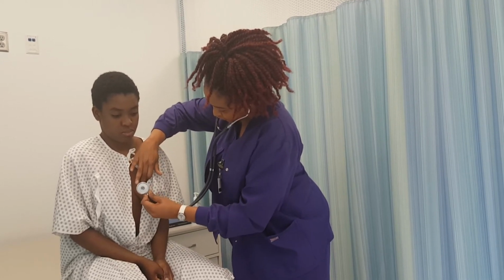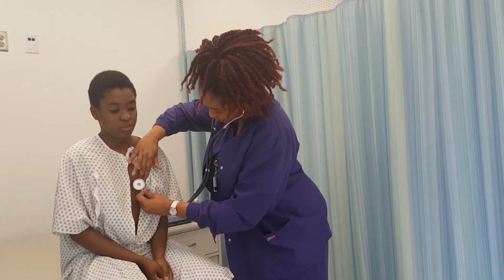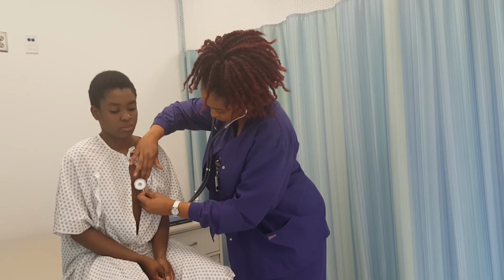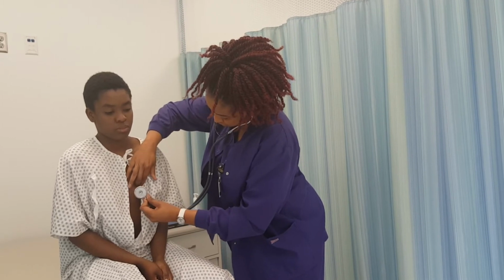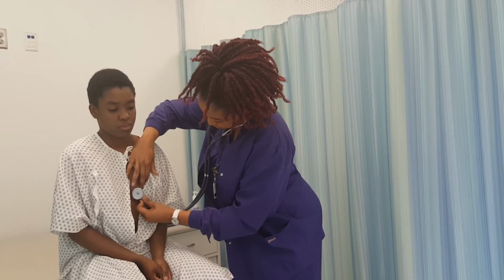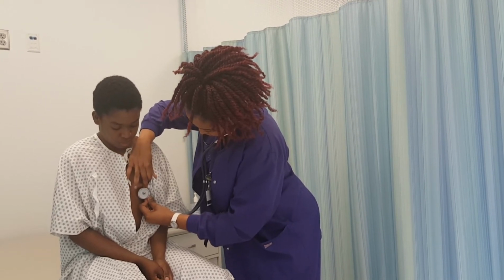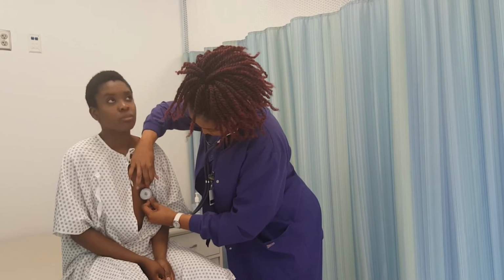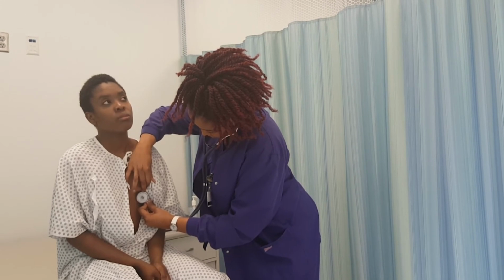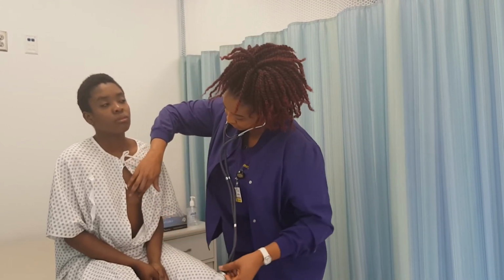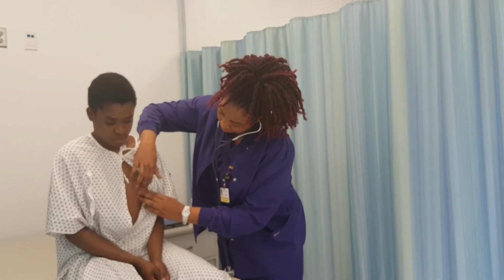We're going to go down to the fourth intercostal space. We're going to listen to the tricuspid. And in the fifth intercostal space is where we're going to find the mitral. Awesome. And in that space is also where we'll find the apical pulse.